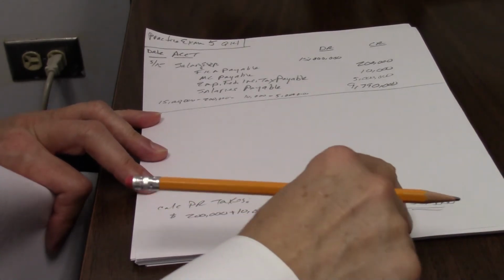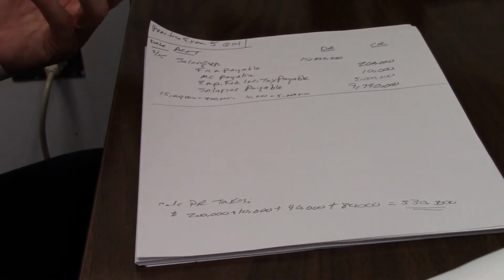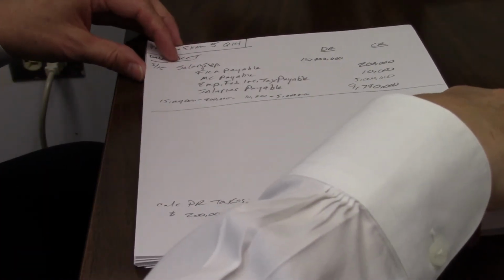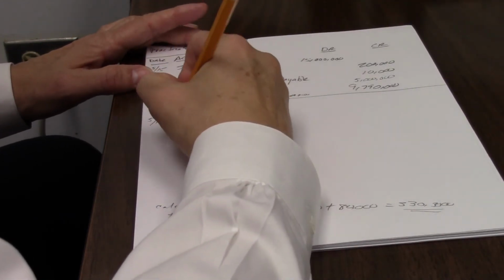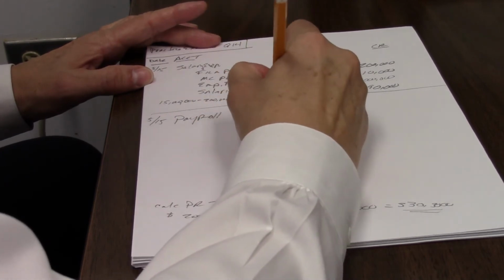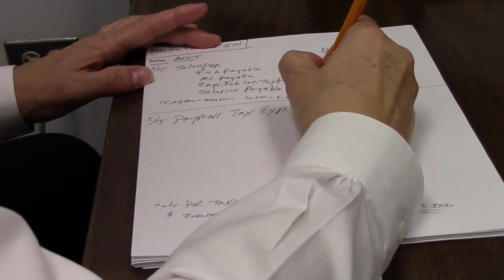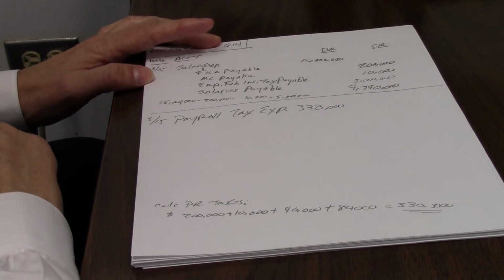So that's the taxes as an employer that I need to journalize. So payroll tax expense, of course, is nothing more than an expense, right? So on 5/15 we have payroll tax expense, 330,000. All our expenses, as we increase them, are debits.